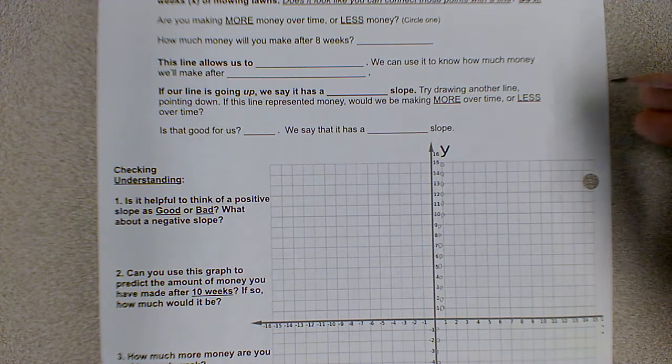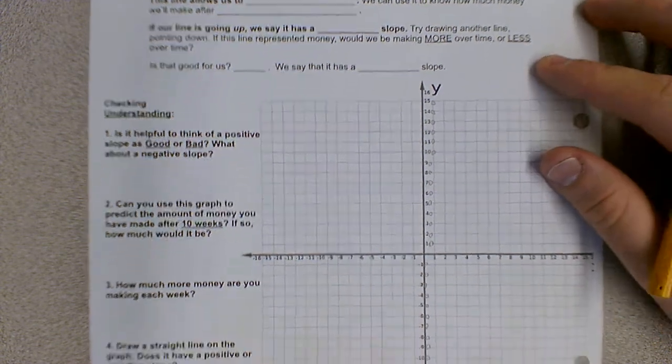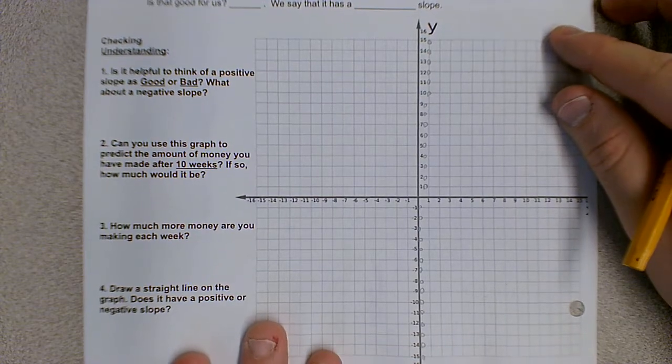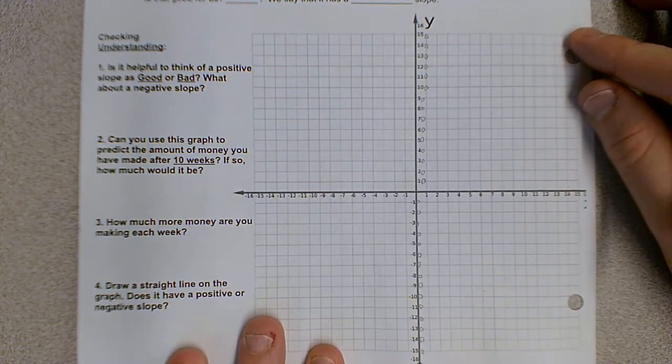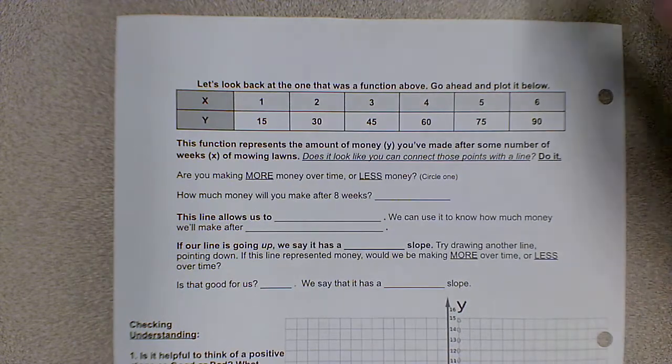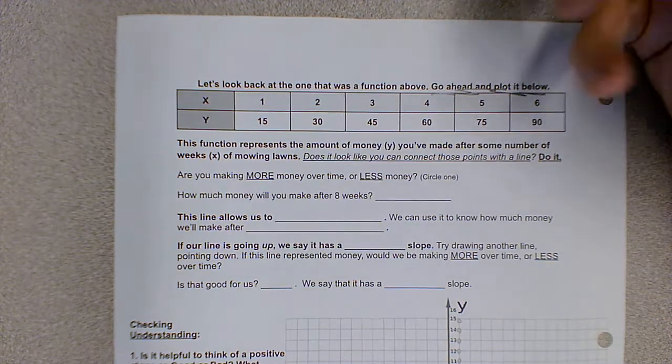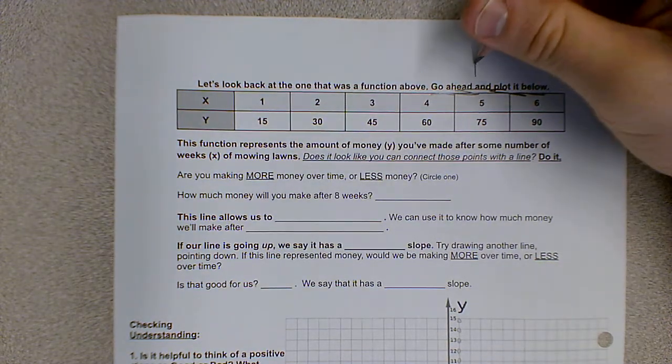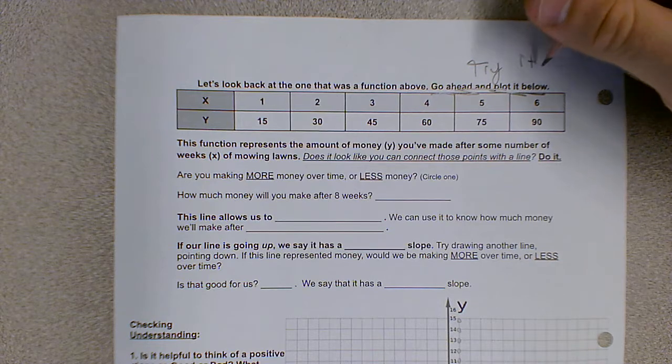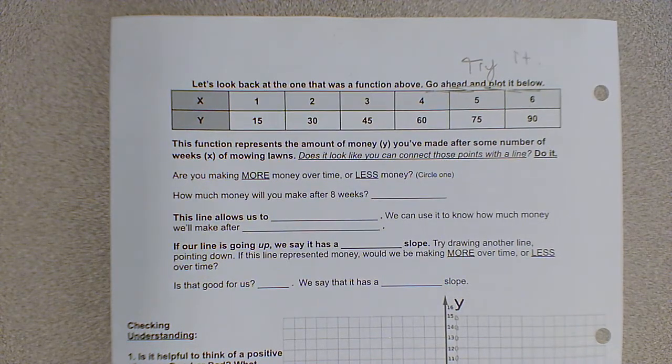Okay, so now that we've relabeled our graph, we can use it to plot our function. I want you to go ahead and do that. Plot these 6 points on the graph below. Pause and do that, and check your work in a second.